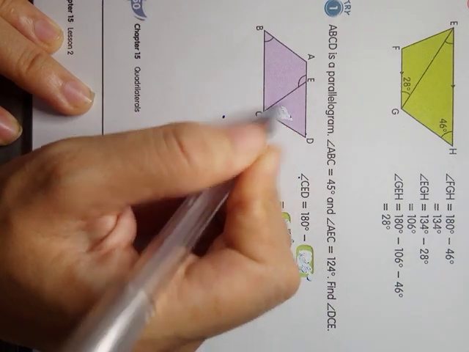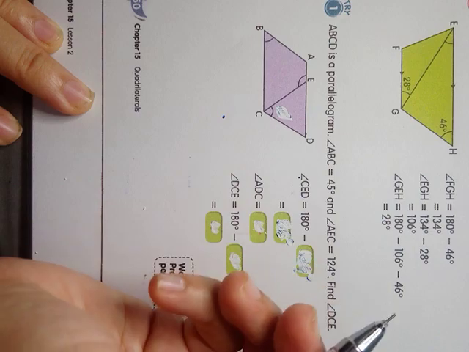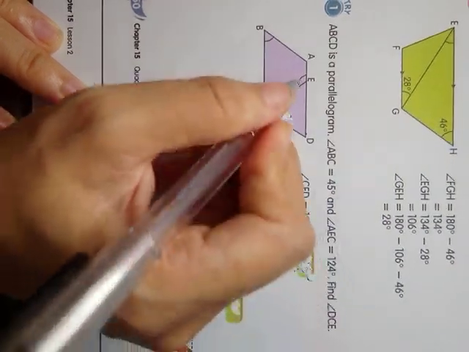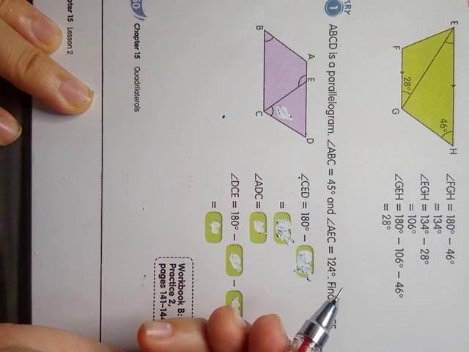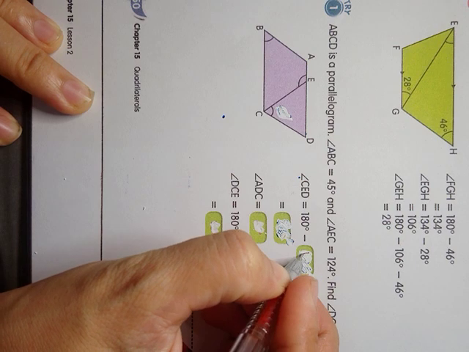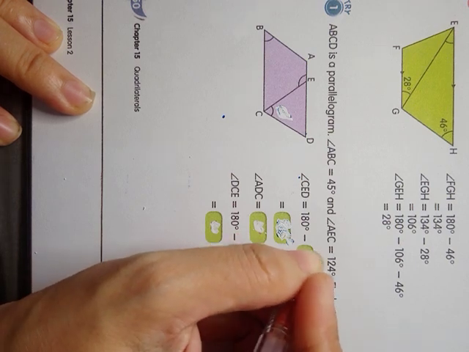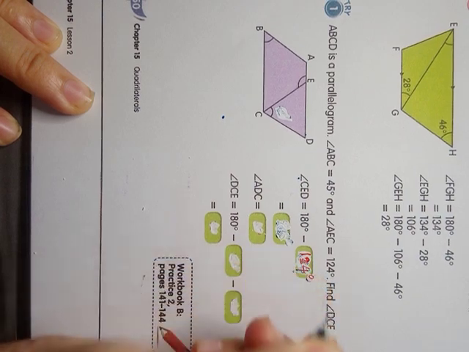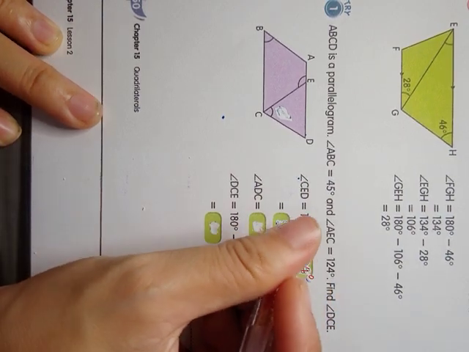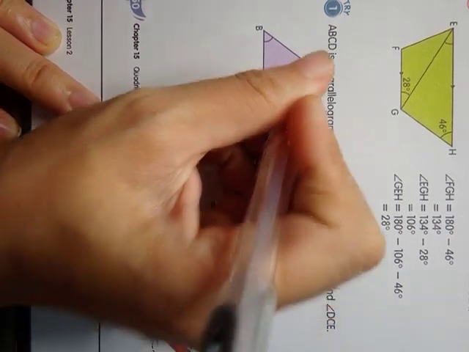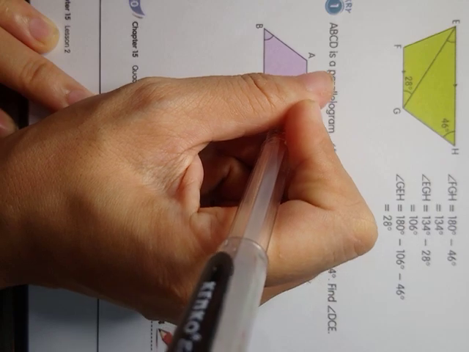So how do we find CED? Yes, we just need to subtract because their sum is 180. One of them is 124, so to find the other angle, we subtract: 180 degrees minus 124 degrees. What is that equal to? 56 degrees. So this angle is 56 degrees. Get it?